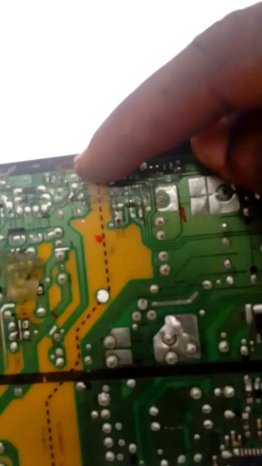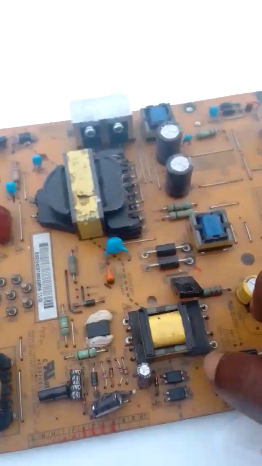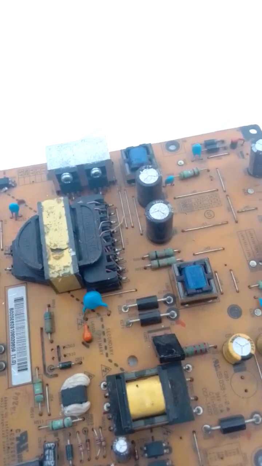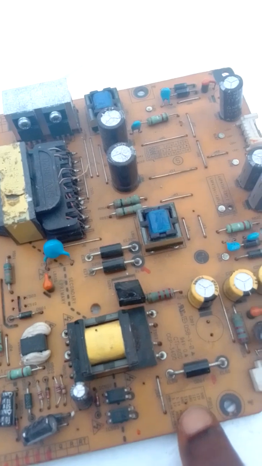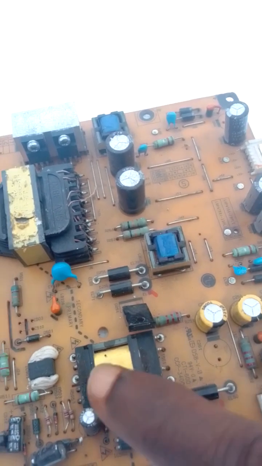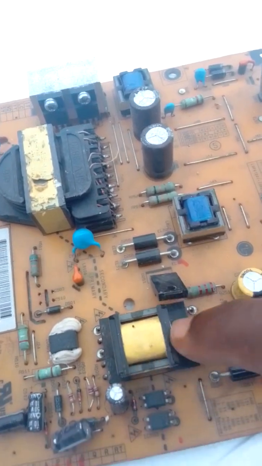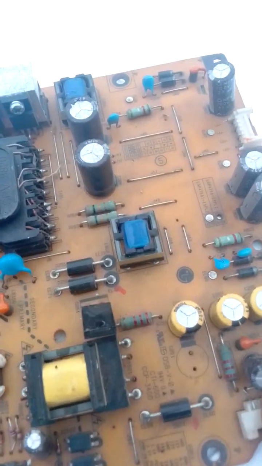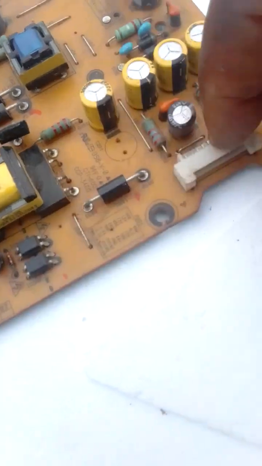Let's turn it back and see. Yes, they are connected in parallel. Those optocouplers help to stabilize or boost the voltage for the DC units through the help of this PFC. This PFC is also for the output DC units.